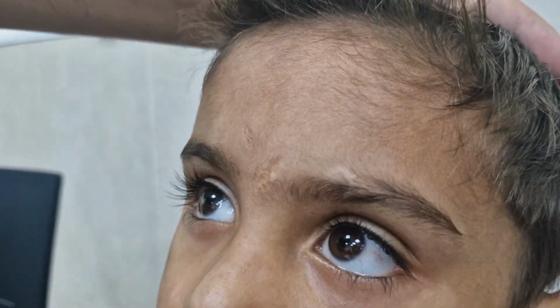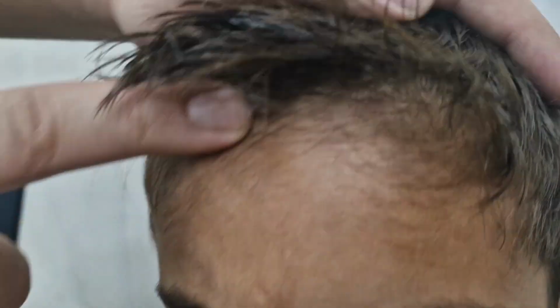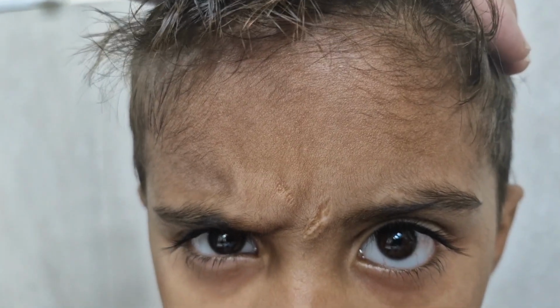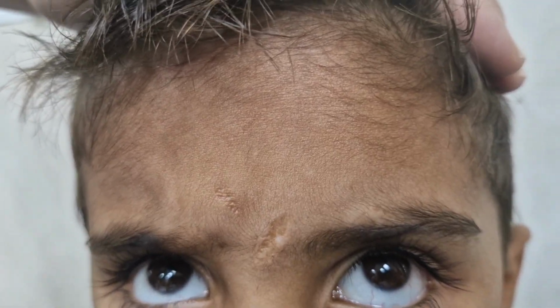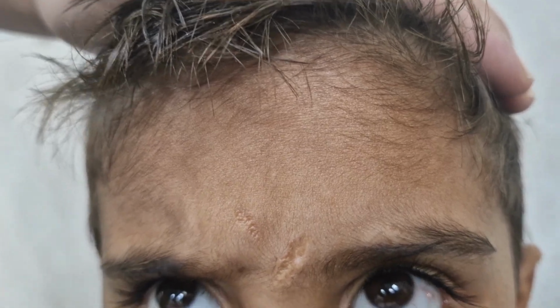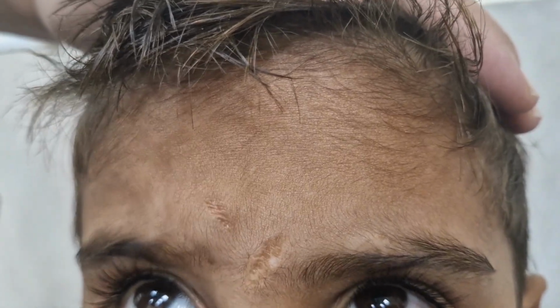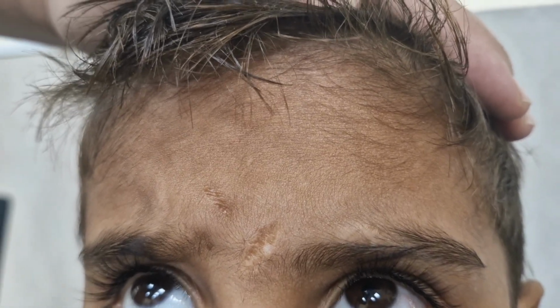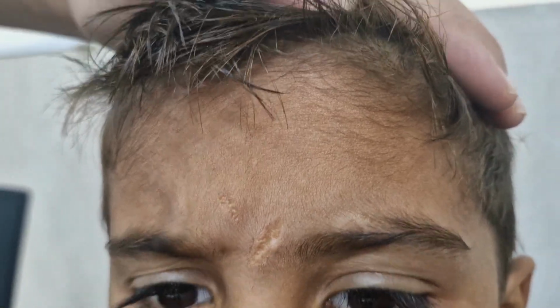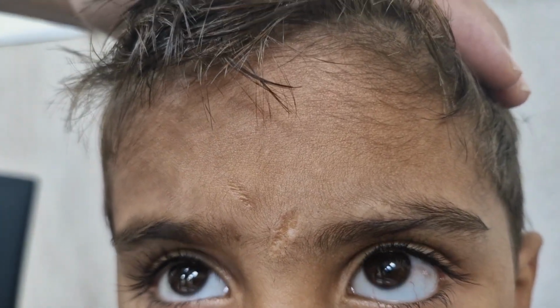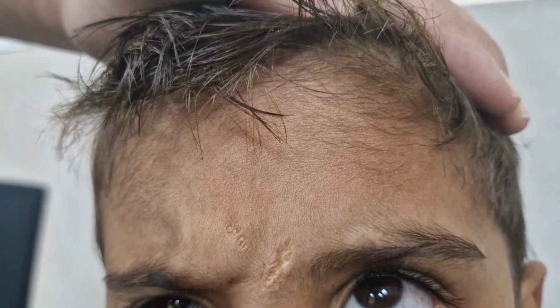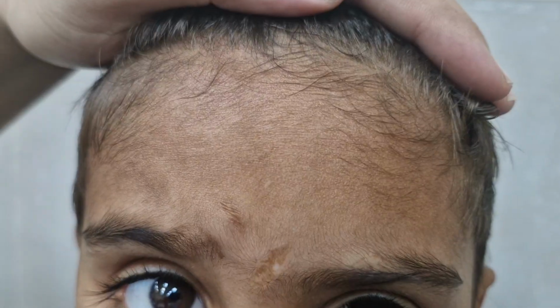Second, you ask the child to close his eyes. On closing, there will be the Bell's phenomenon. So again, the child has wrinkling on the right side, but the wrinkles are absent on the left side. So the left upper side of the face is affected. The child is able to form wrinkles on the right side. Second, this child is unable to close the left eye.